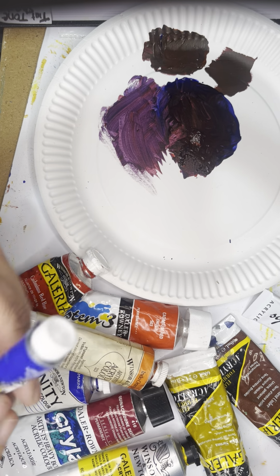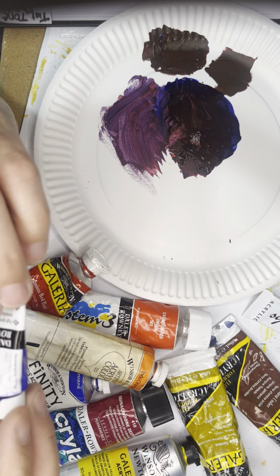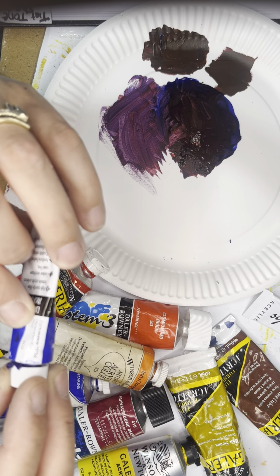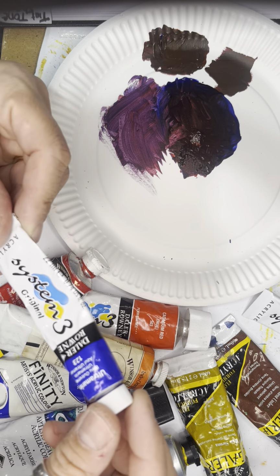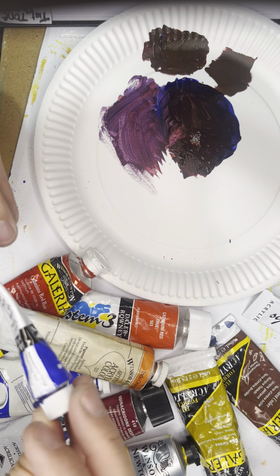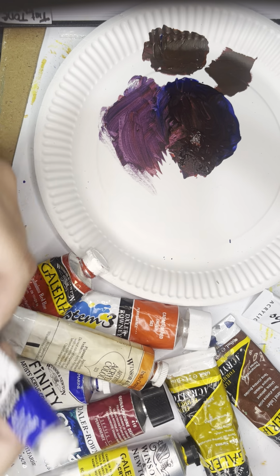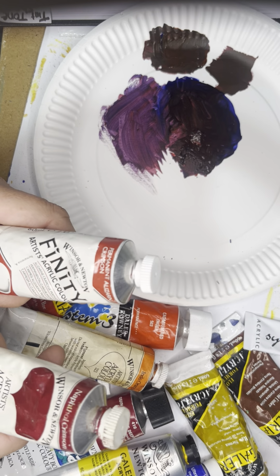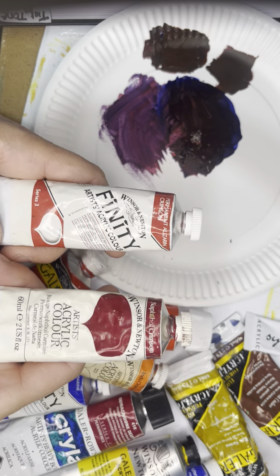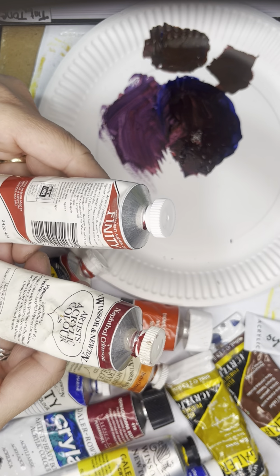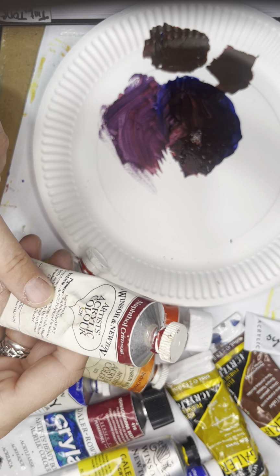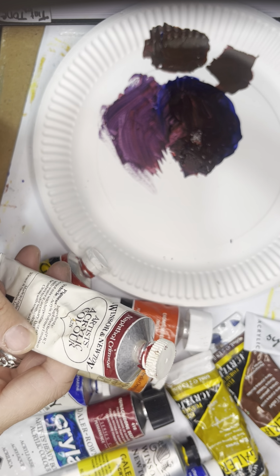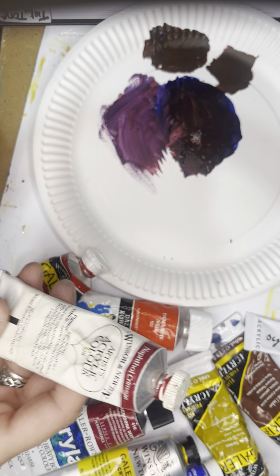What's this one? This is an ultramarine blue again, Ultra PB29, Permanence, 3 stars. No light fastness, but it just says 3 stars. So I think it's good to look at that and to see just what they say. So Naphthol Crimson, so it's got Naphthol Red and PR7 in this crimson.